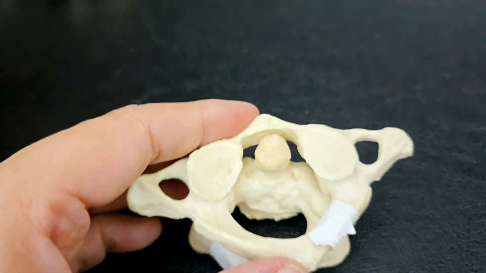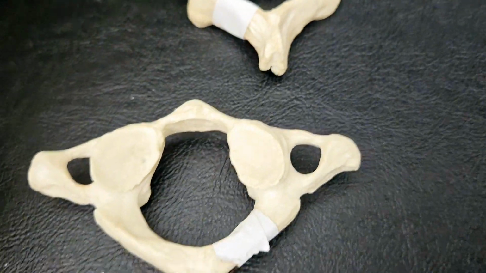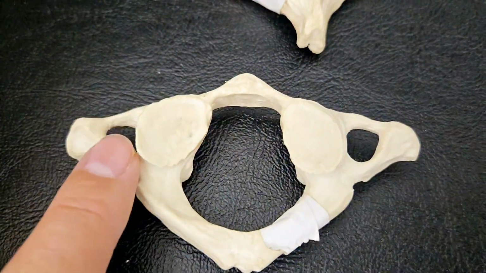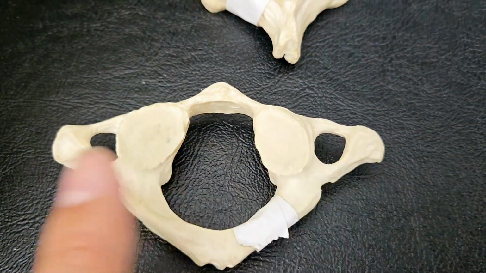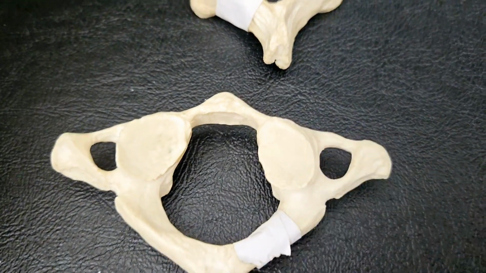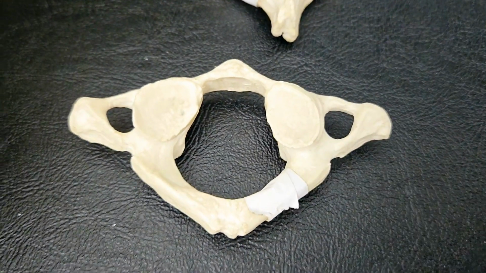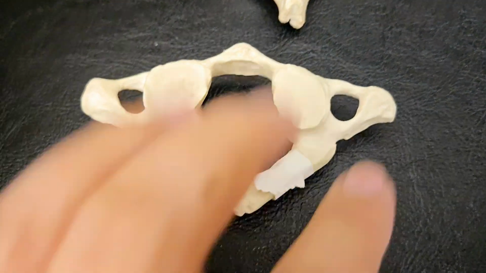Okay, and then you have the transverse foramen, which are these holes. Remember, foramen means hole. So that's this hole right here and this hole right there. Both are called transverse foramen for your vertebral artery to go through. These sticking up on this side and this side are the transverse processes of the atlas.